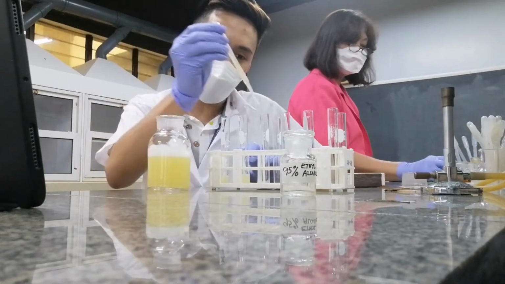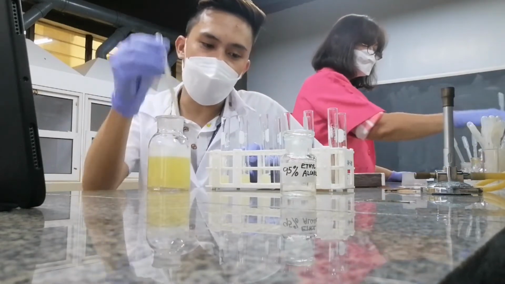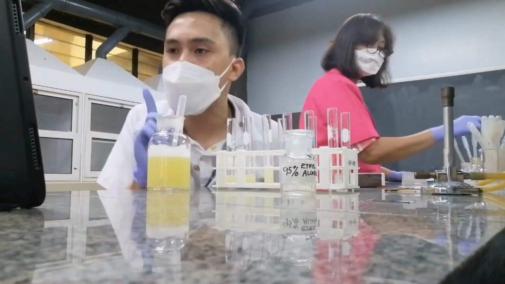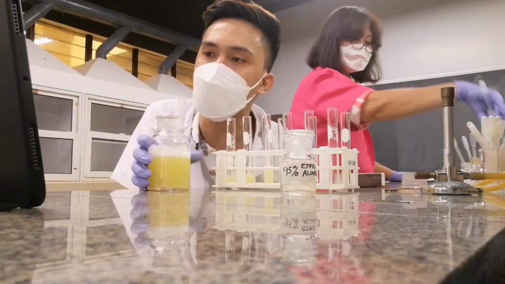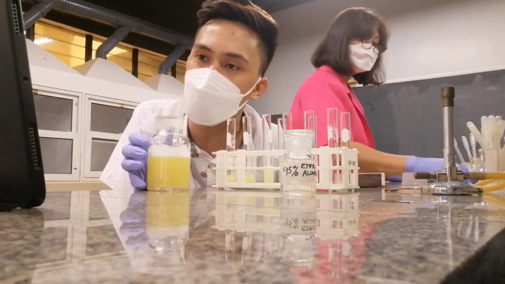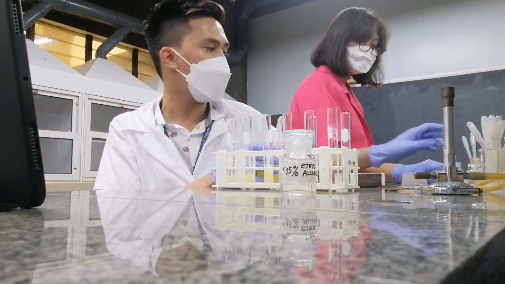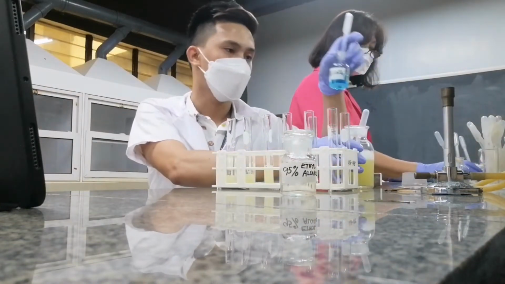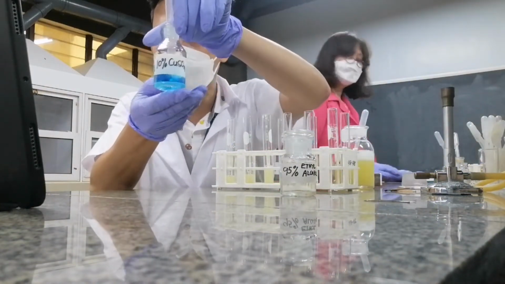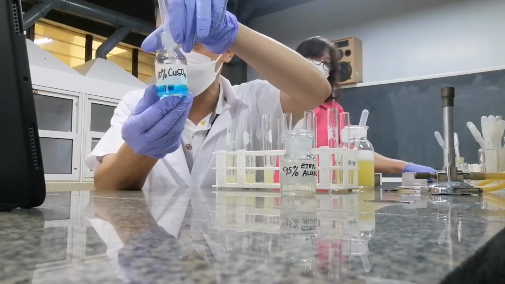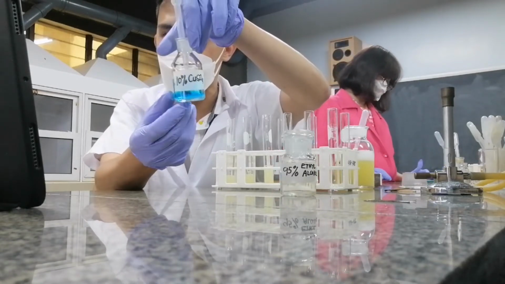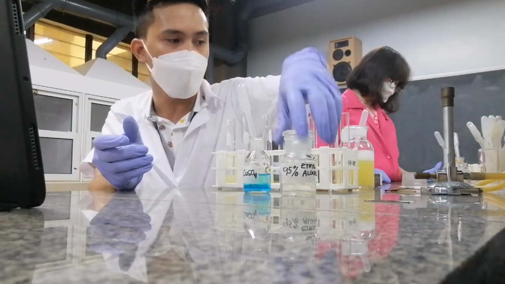So for this point, you remember that, no? Heat and alcohol can coagulate your protein. Now let's try heavy metals. So I have here my copper in the form of copper sulfate. So this is a heavy metal.